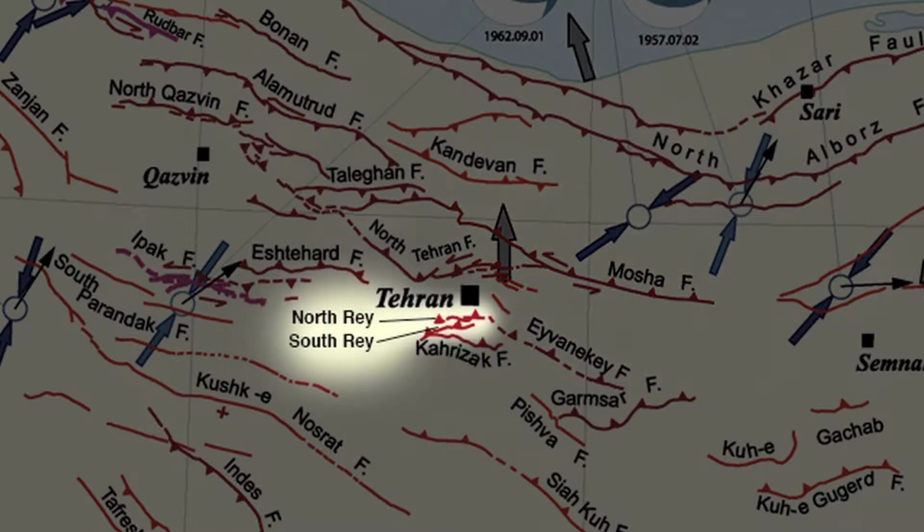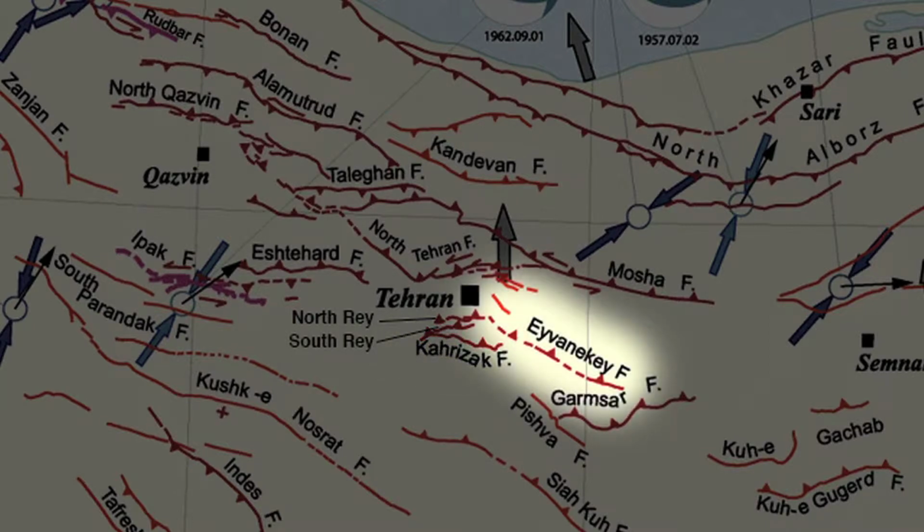The Ray Fault, which consists of South Ray and North Ray Fault, is in the south part of Tehran. There is also a Kahrizak Fault in the southern part of Tehran. And lastly, there is Ayvanak Fault, which is to the southeast part of Tehran.